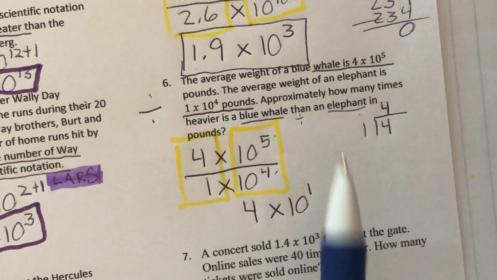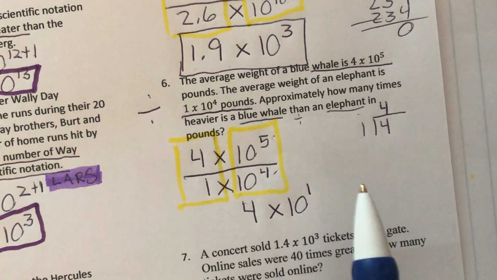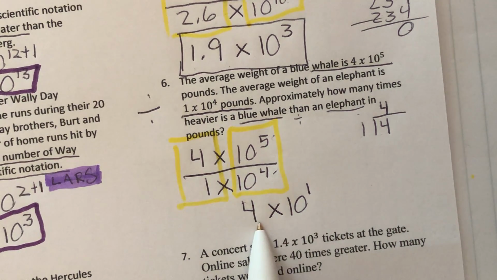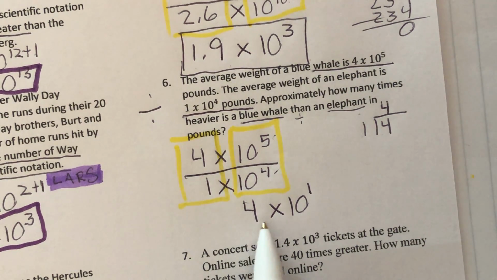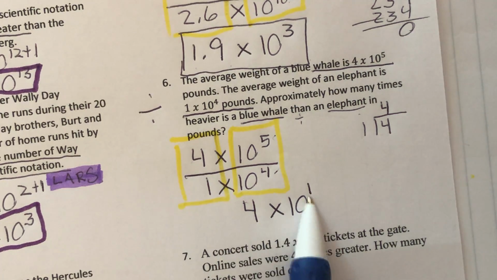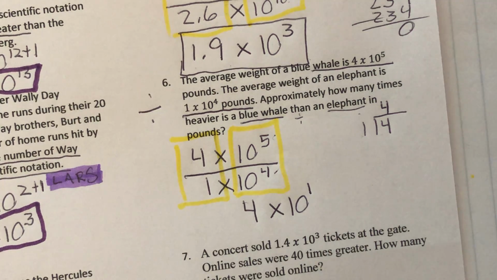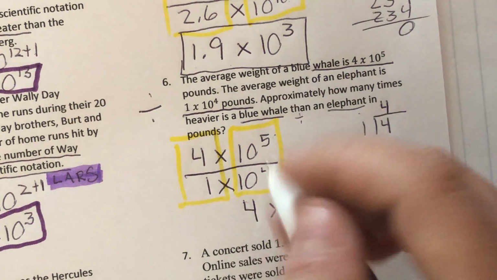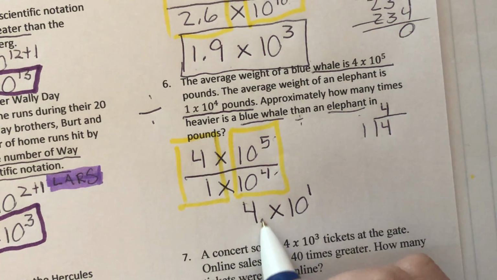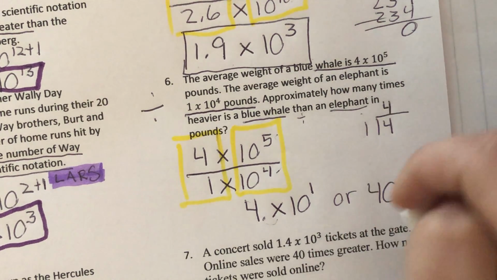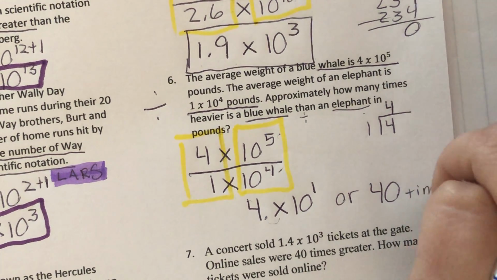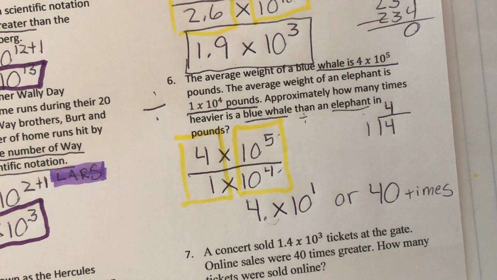We could also write this in standard form. It doesn't tell us how to write it, so let's go ahead and write it both ways. So our answer could be expressed in scientific notation, or it could be expressed in standard form. So we can convert this to standard form. It's a positive exponent, so we know we need to move our decimal over to the right one place. So our decimal is here. If we move it to the right one place, that would be 40. So 40 times. The blue whale weighs approximately 40 times more than an elephant.